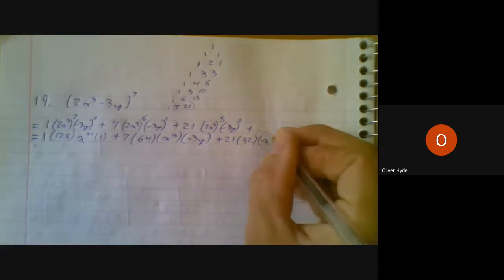Then I'll have 2 to the exponent 6, 64. 6 groups of 3 groups is 18 groups. And I actually have 1 factor of negative 3y. Then I'll have plus 21. 2 to the exponent 5 is 32. 5 groups of 3 groups is 15 groups. And then I square negative 3y. The square of negative 3 is positive 9. The square of y is y squared.